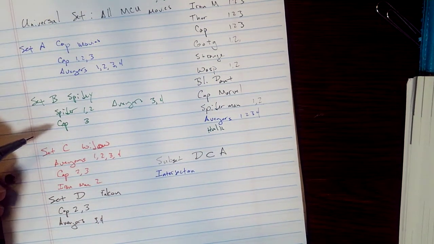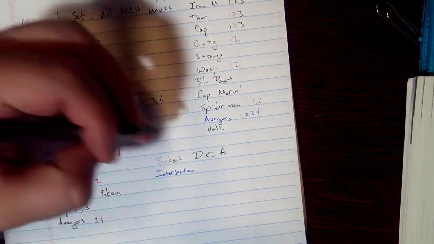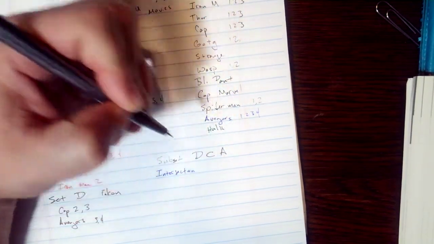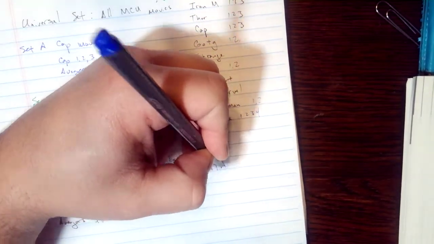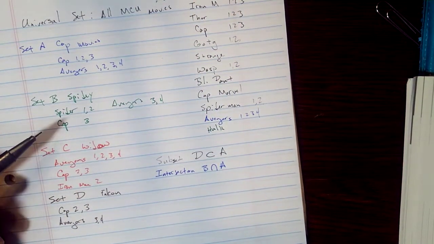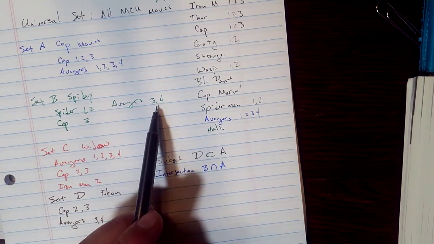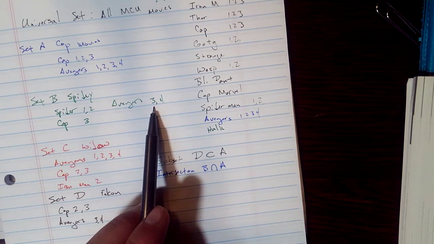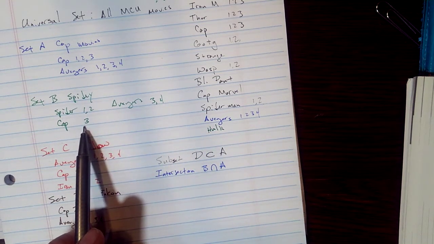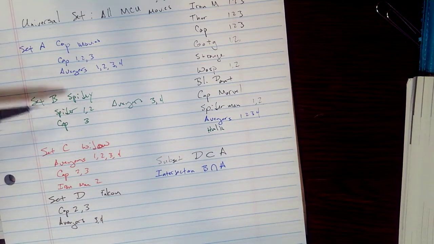Intersection, so let's see, we could say the intersection of Spidey and Cap. So we'll say intersection of B and A. Okay, so what are all the movies that have both Spider-Man and Captain America? So what I'm looking for is the movies that overlap in both. So the intersection would be Avengers 3, 4, and Cap 3, right? Those are the 3 movies that have both of these characters in them.